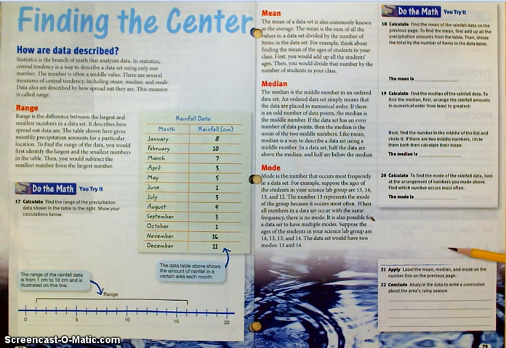This is screencast number 4 for Unit 2, Lesson 1. And I'm on page 78. Finding the center. How are data described? All right, statistics is actually a branch of math that analyzes data.